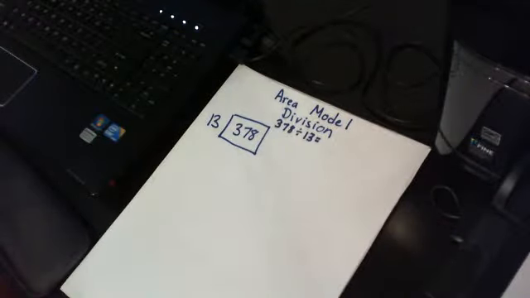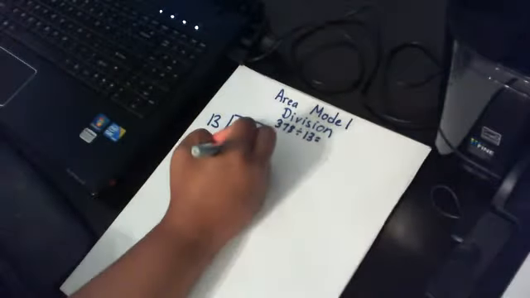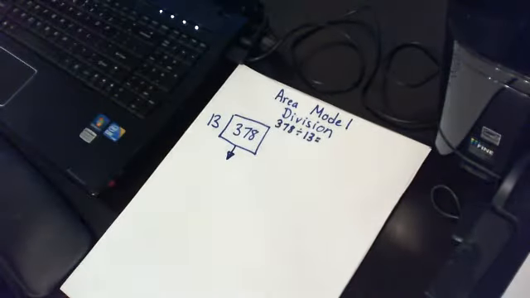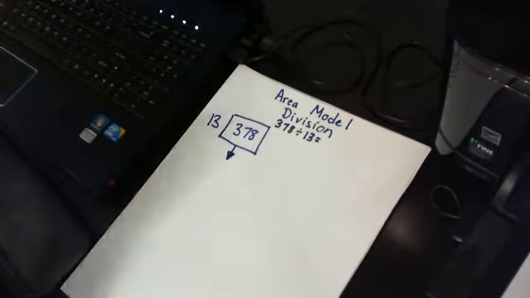In this example, we have 378 divided by 13. If you look at my picture, the first thing you notice is that I drew a rectangle. I put the number 378 in the middle and 13 on the outside. Now we are ready to begin. I simply am going to draw an arrow down here, meaning we're going to move down the page with our model of division.